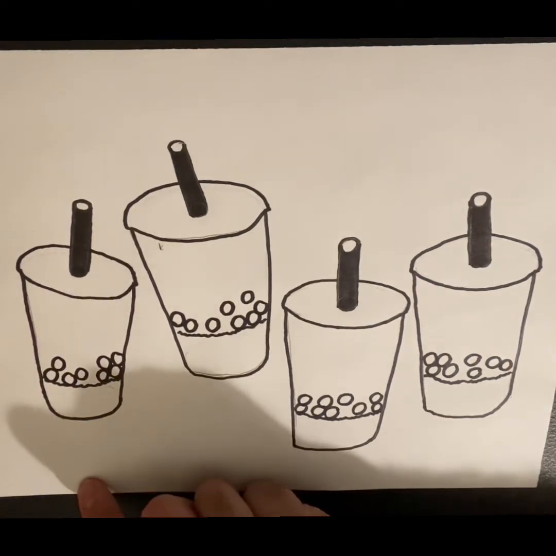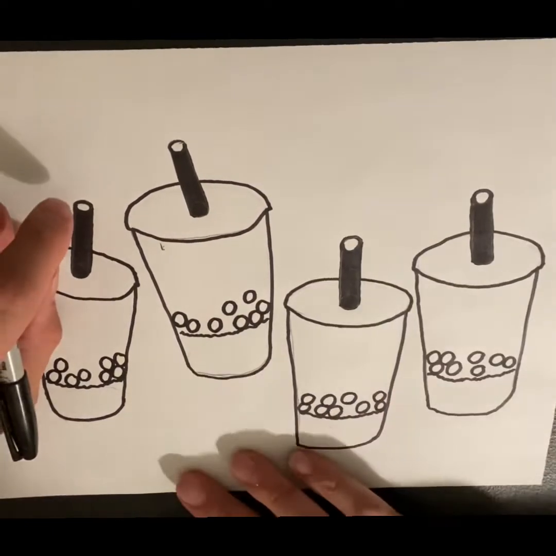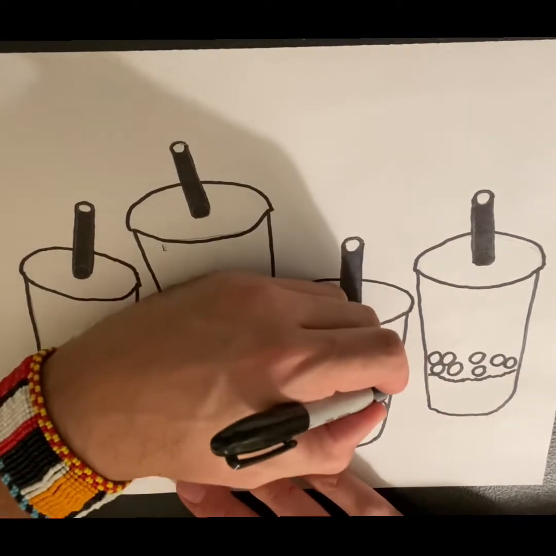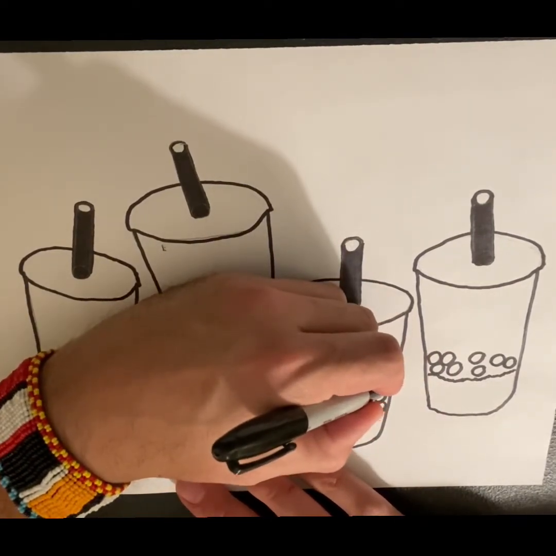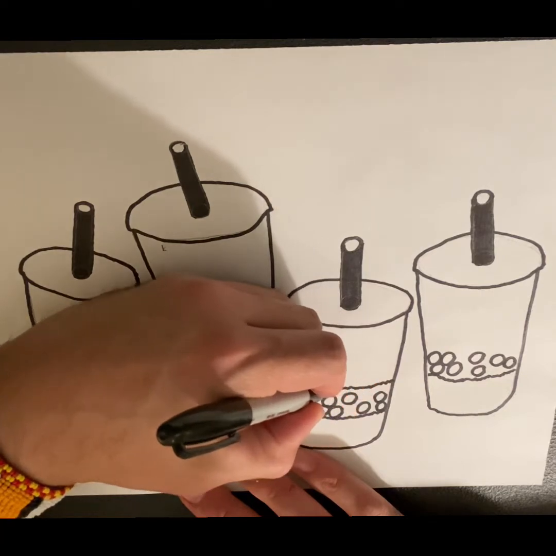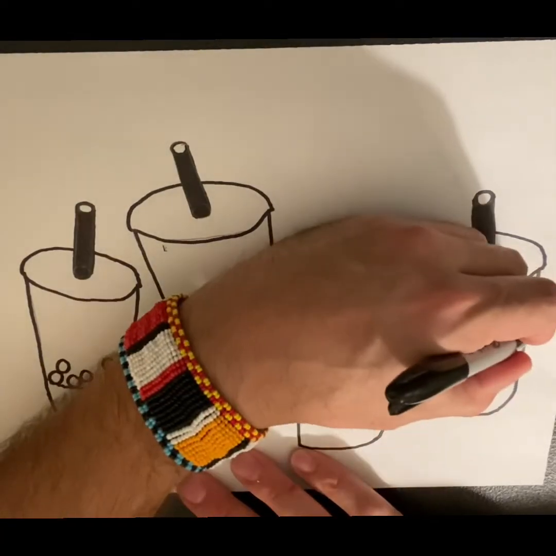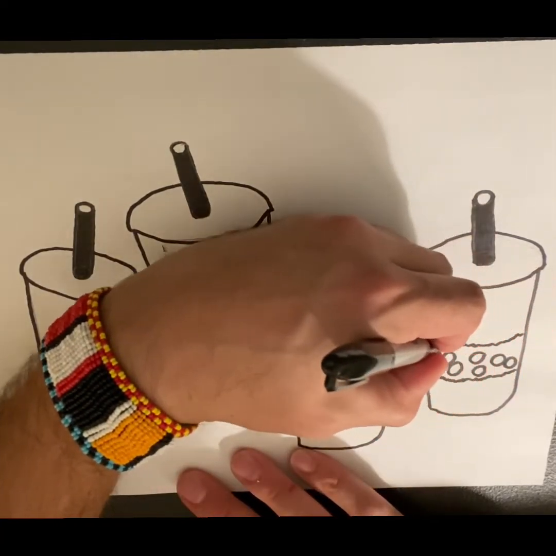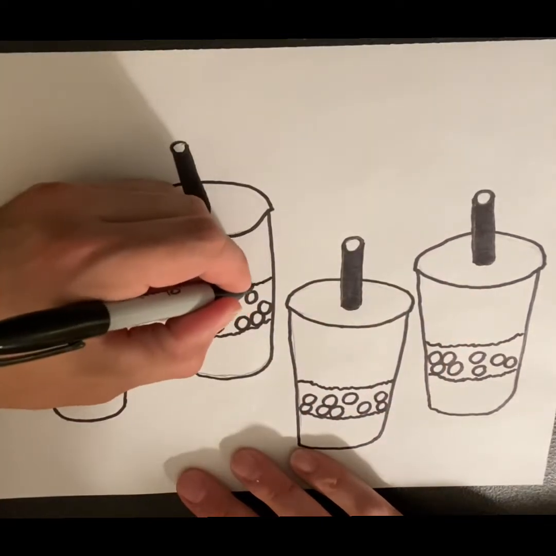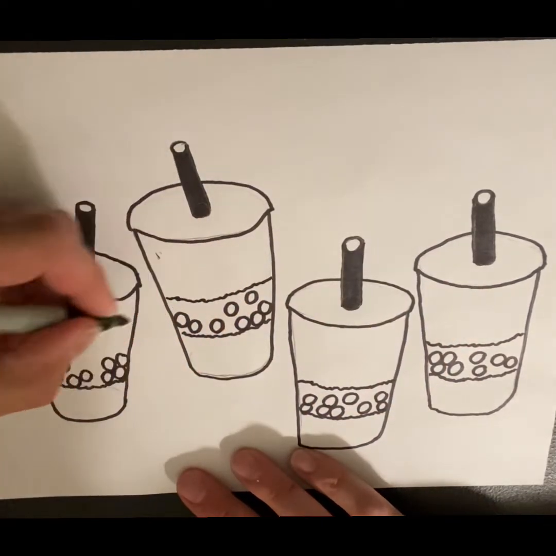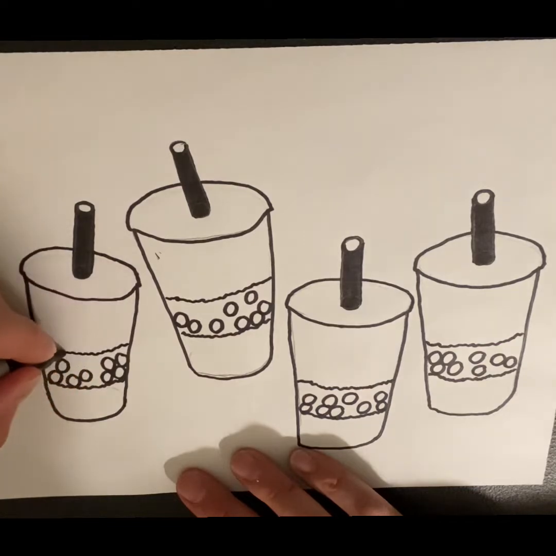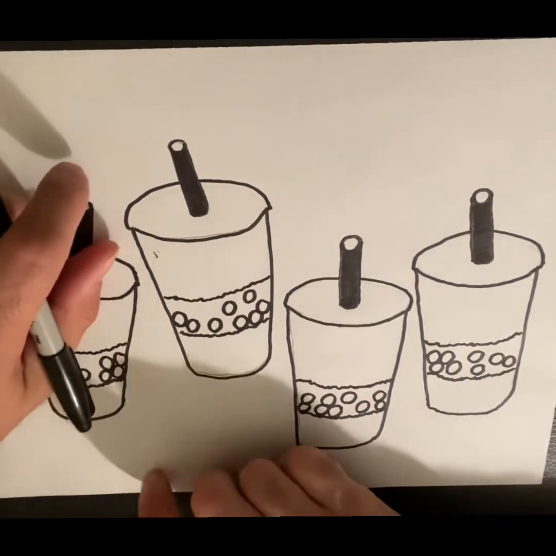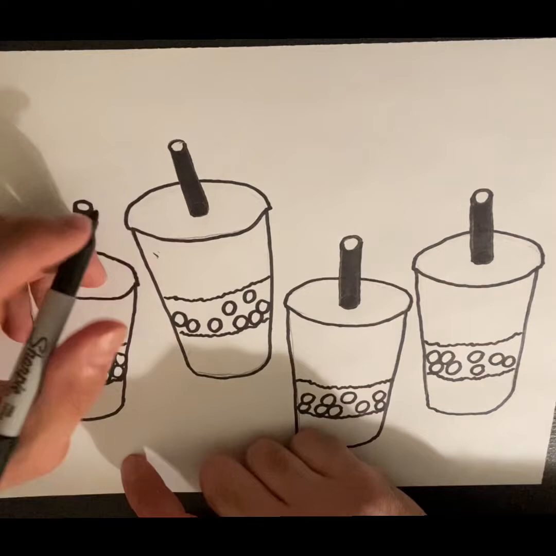And there we go. All right, so then we're gonna have our creamy layer, which is just gonna sit right above, just like that, and another, and another. There we go. All right, now the next thing we're gonna do is the faces.